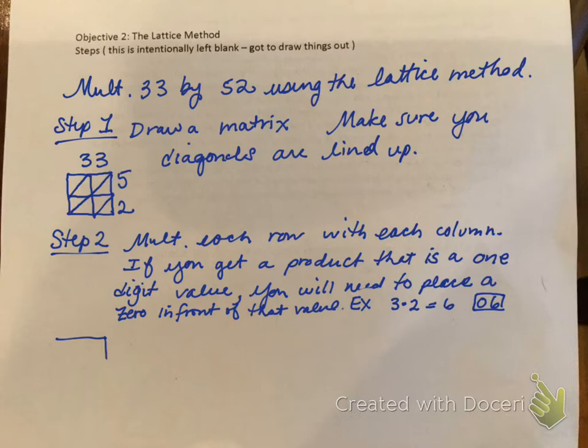So once again, I'm just redrawing this quickly. Remember, I have 33 times 52. Putting in those diagonals again. And now I'm going to multiply each row by each column. Okay, so the column I'm looking at is 3 and the row is 5. So 3 times 5 is 15. So I put the 1 in the upper part of the diagonal and 5 in the lower in the cell.